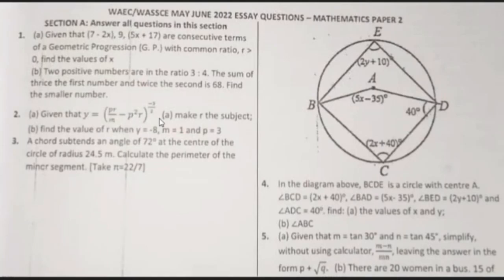So we're looking at WASSCE May/June 2022 essay questions. First question 1A, it says, given that 7 minus 2x, 9, 5x plus 17 are consecutive terms of a geometric progression GP with common ratio r greater than 0, find the values of x.